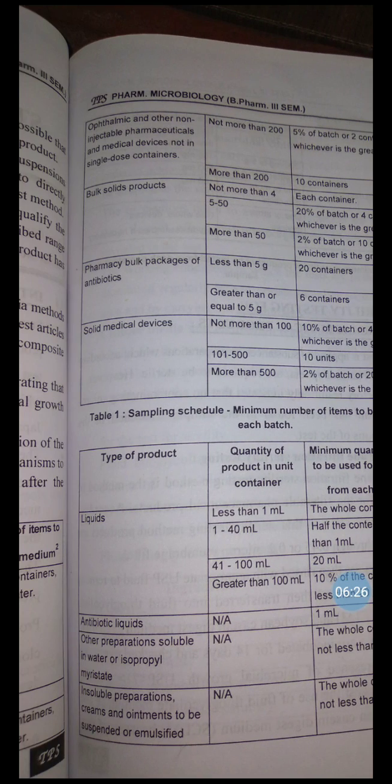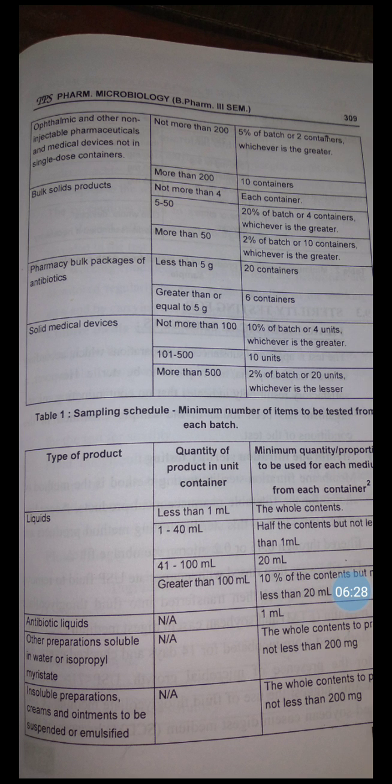Then for bulk solids, here we can see the chart. For bulk solid product, if it is not more than 4 containers, then test each container. If it is 5 to 50, then 20% of batch or 4 containers, whichever is the greater. Then for more than 50, then 2% of batch or 10 containers.